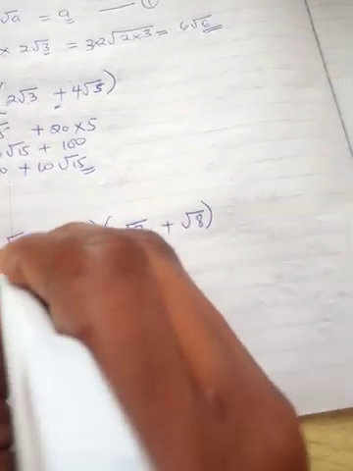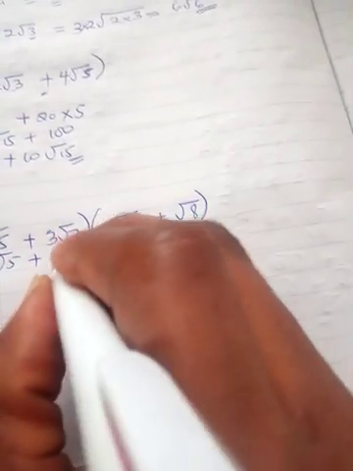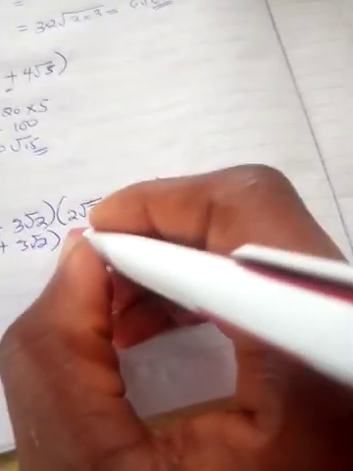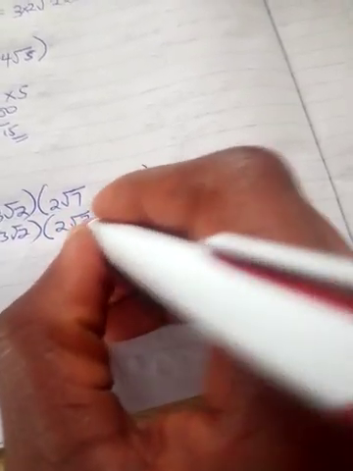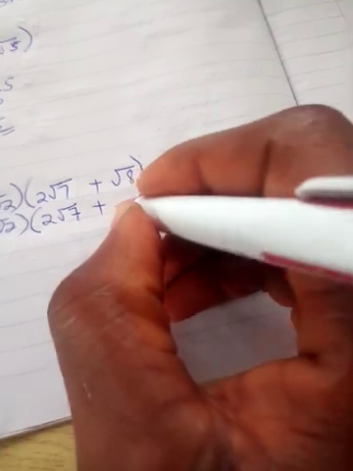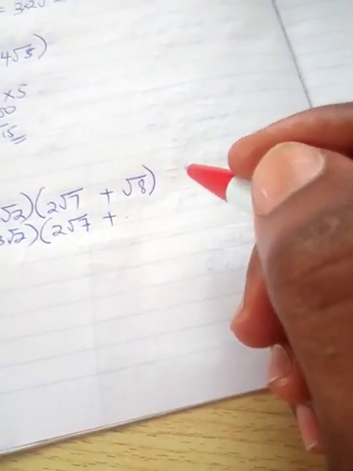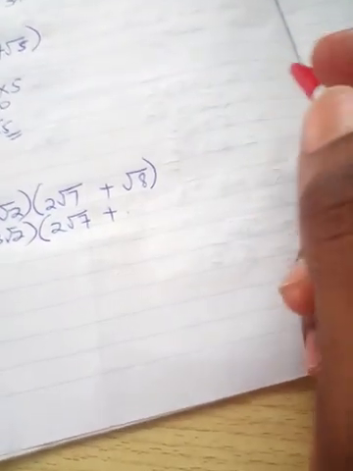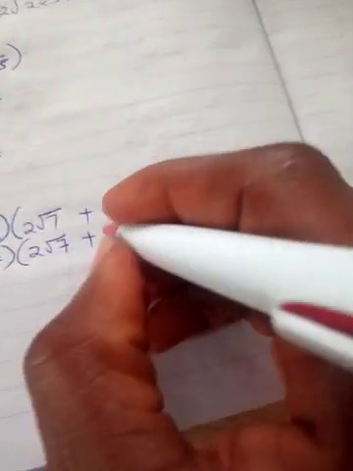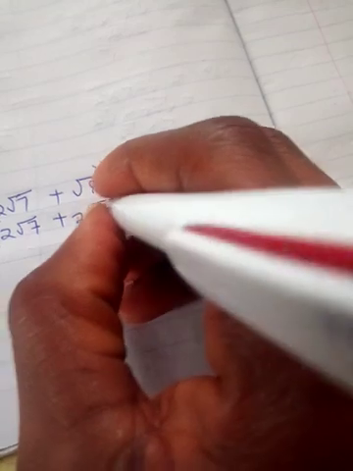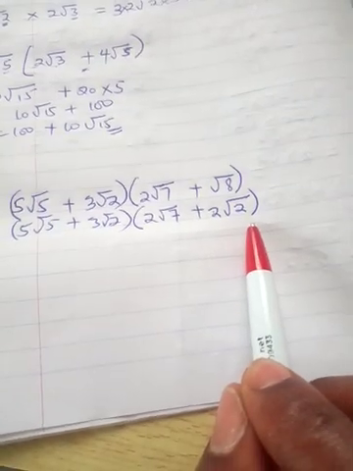So that's 5 root of 5 plus 3 root of 2. All right. And then we have 2 root of 7 plus, this is going to be what? We know that's root of 4 times 2, all under the root. And root of 4 is what? 2. Root of 2 still remains root 2, right? So we need to have this before we go on to expand our bracket.